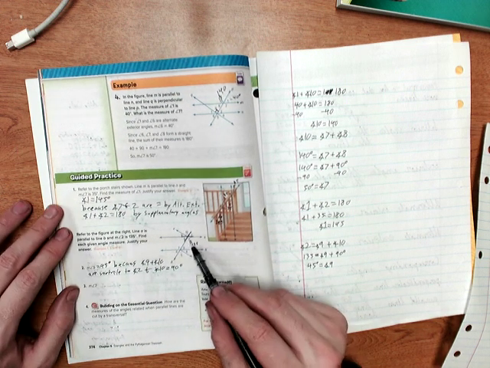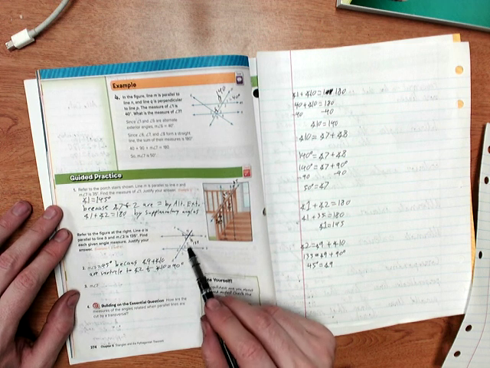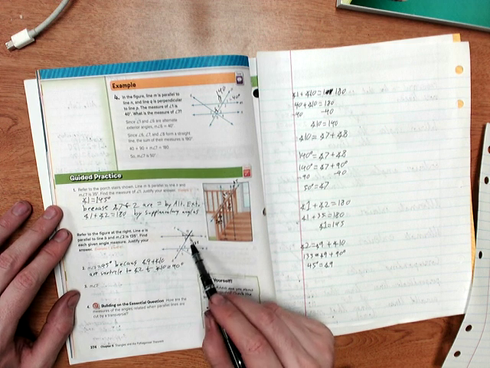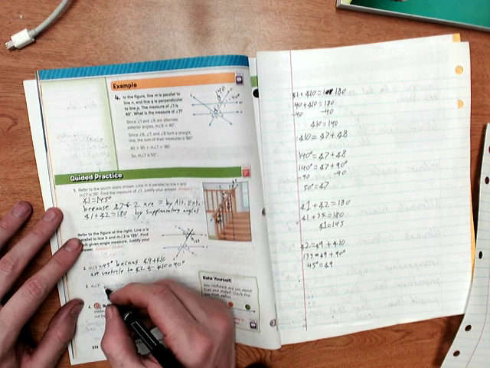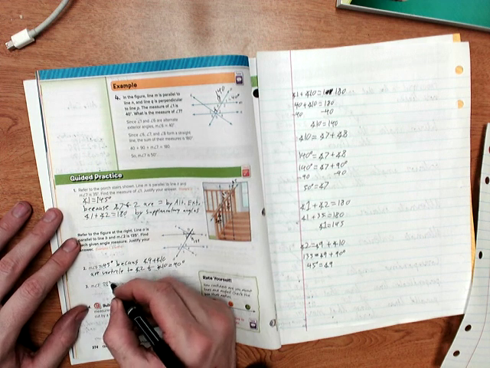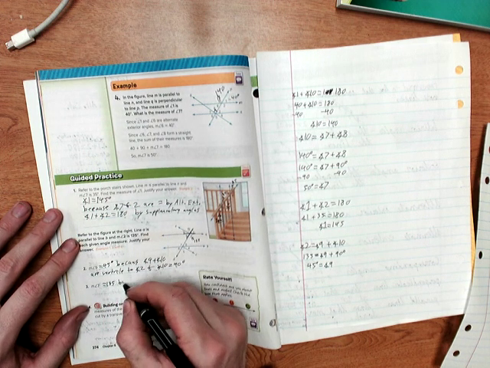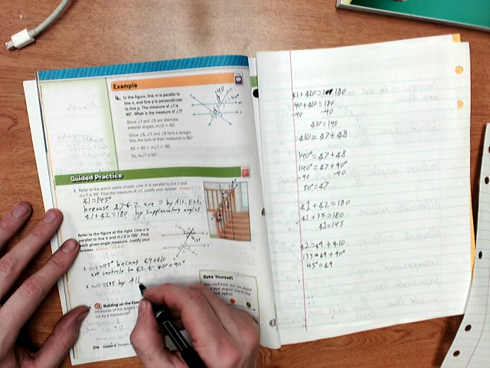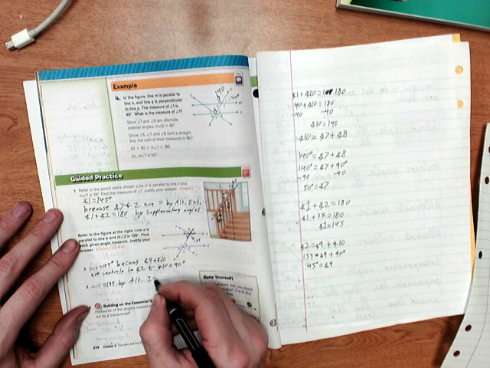Now to find angle 7. Well, angle 7 and angle 2 are pretty easy because they are alternate interior. So we can just say that angle 7 equals 135 by alt int.